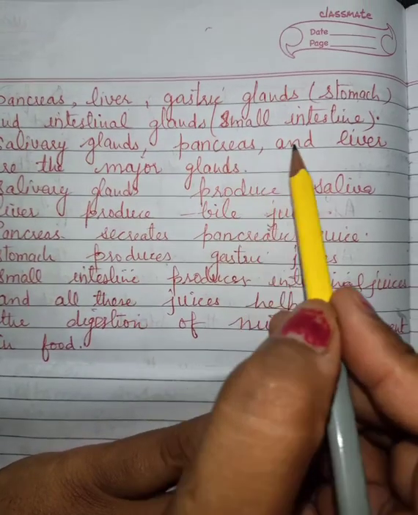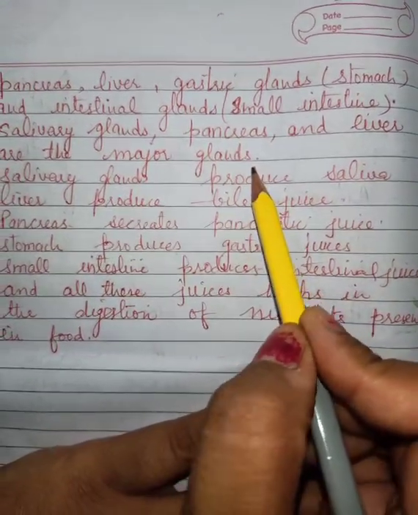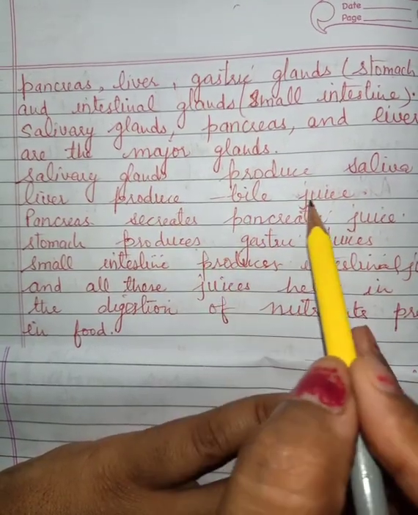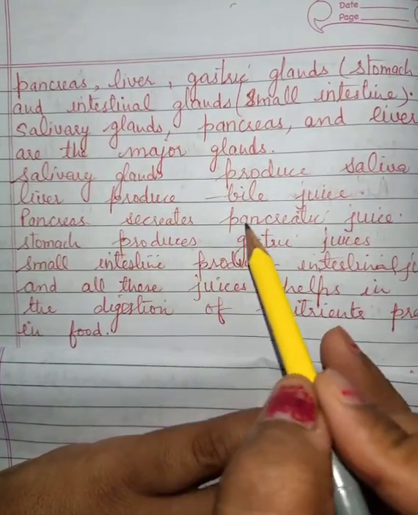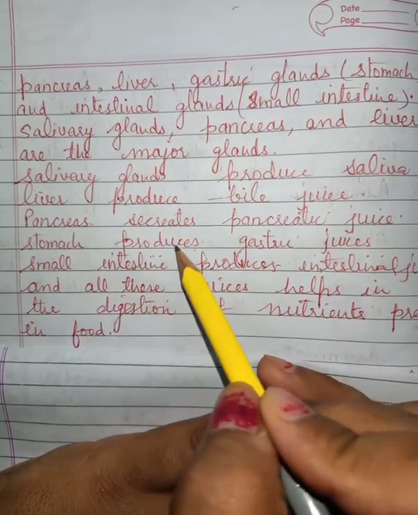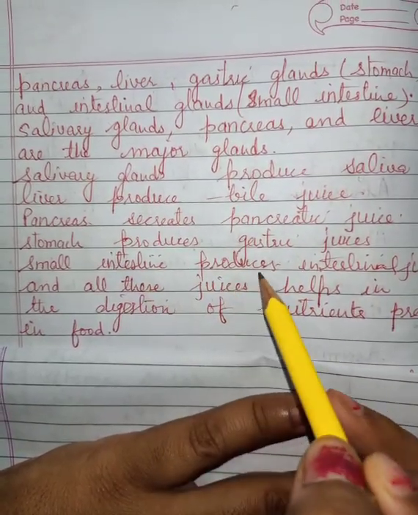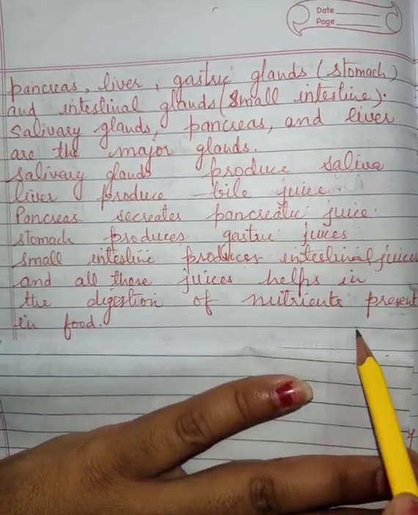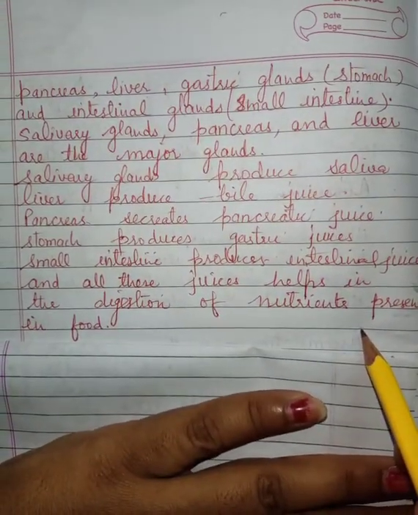Salivary glands, pancreas and liver are the major glands. Salivary gland produces saliva, liver produces bile juice, pancreas secretes pancreatic juice, stomach produces gastric juice, small intestine produces intestinal juice, and all these juices help in the digestion of nutrients present in the food.